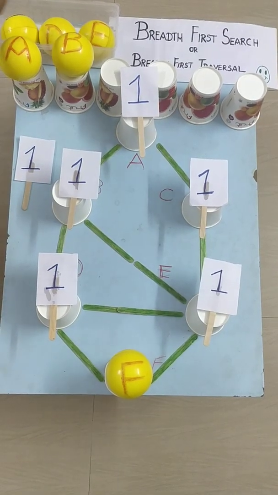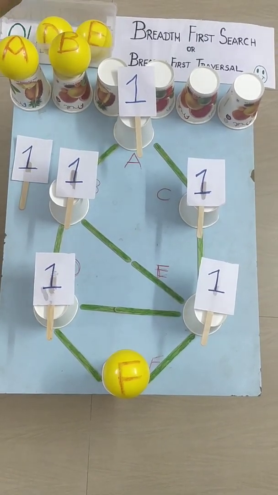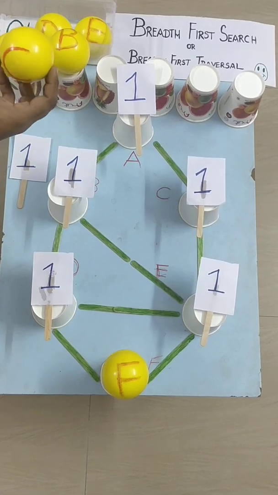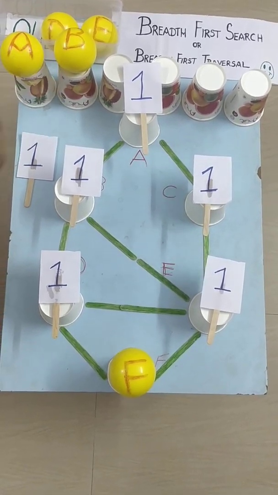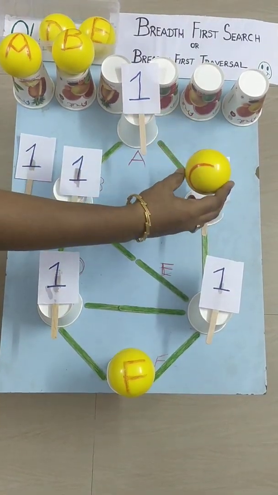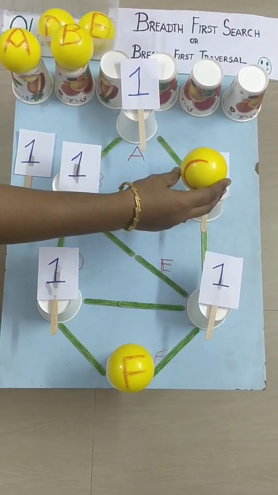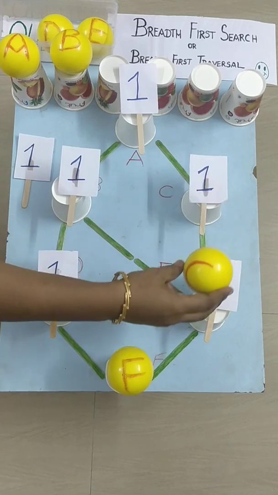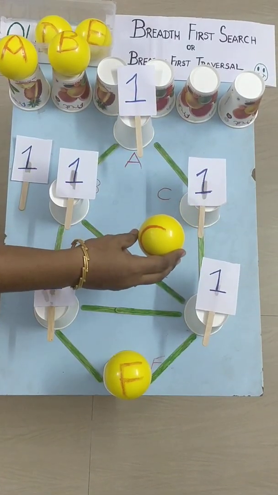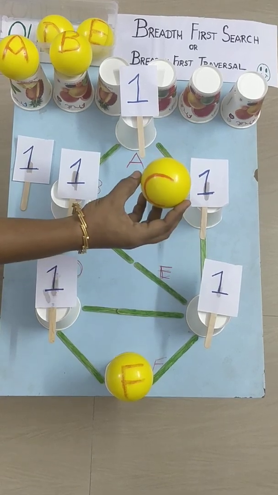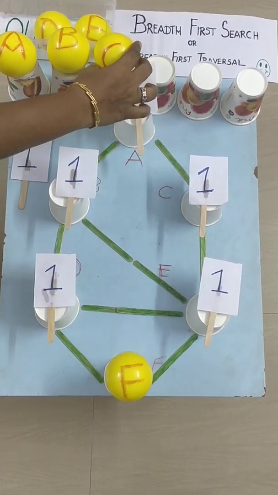Now we are going to pop the next element from the queue, that is C. Now our current element is C. The elements adjacent to C are node A and node E. Since both the nodes have already been visited, we just print the node C as output.